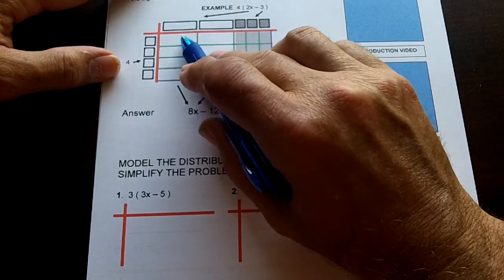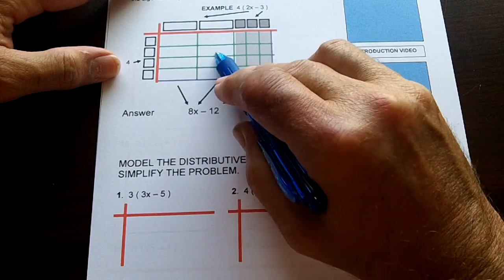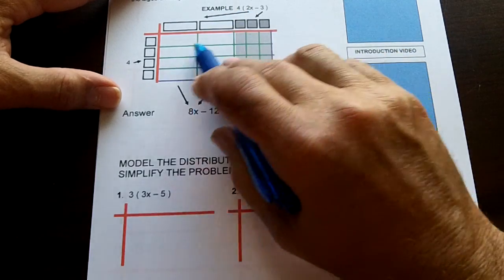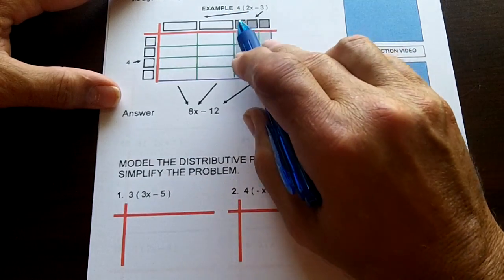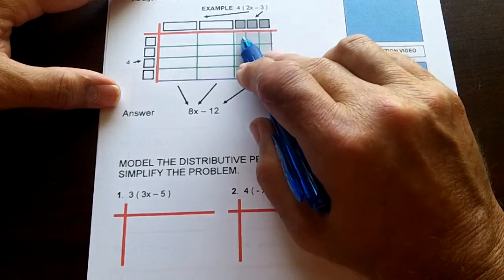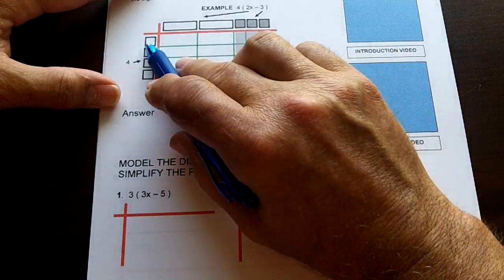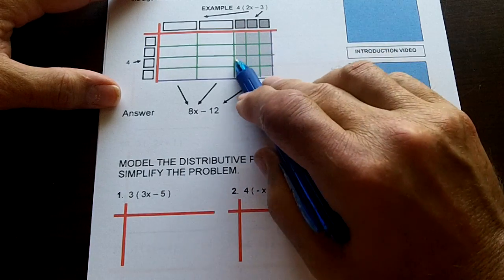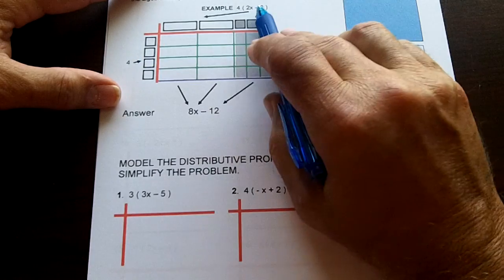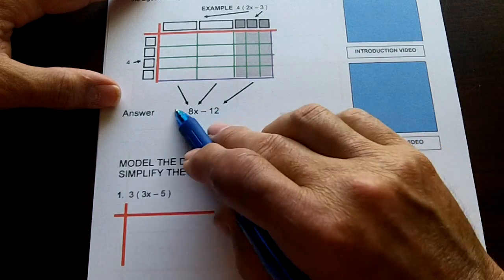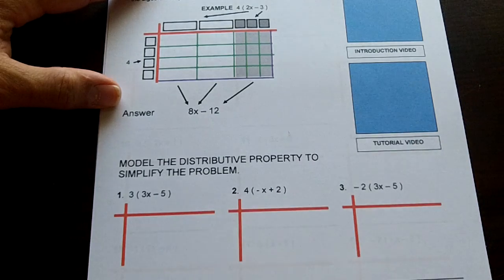Notice that I have 1, 2, 3, 4, 5, 6, 7, 8 rectangles, which is 4 times 2x, and a positive times a negative is a negative. So when you multiply an open times a shaded, you'll get a shaded. If you multiply a shaded times a shaded, you will get a positive. So if you count up the squares right here, 4 times 3 is 12, but they're shaded, so that's going to be a negative 12. So my answer would be 8x minus 12.